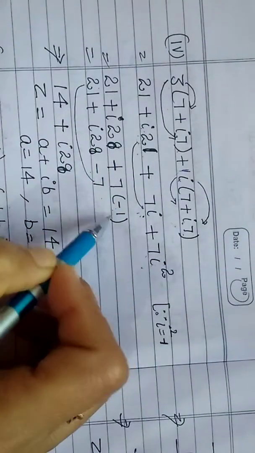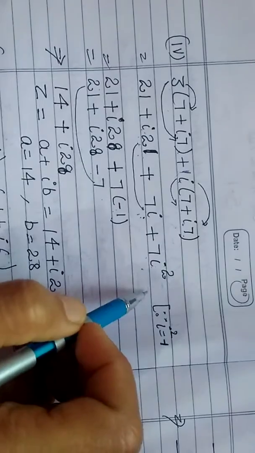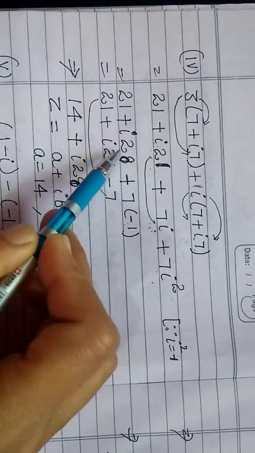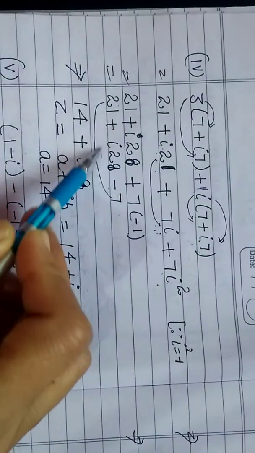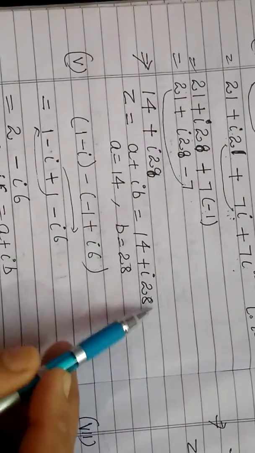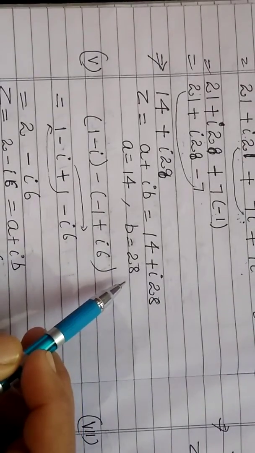So this term will become the real as iota has been eliminated here. So 21 plus 7 will become 28 iota. It is an imaginary term and this will make the real term. So again I have expressed it in the form of a complex number.